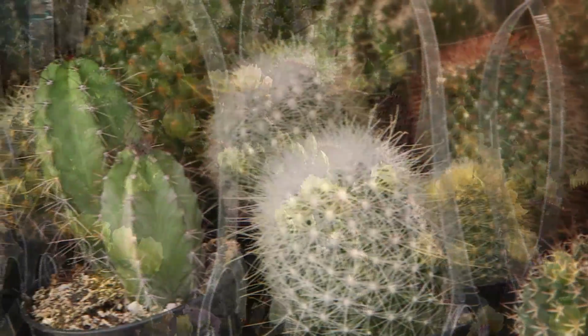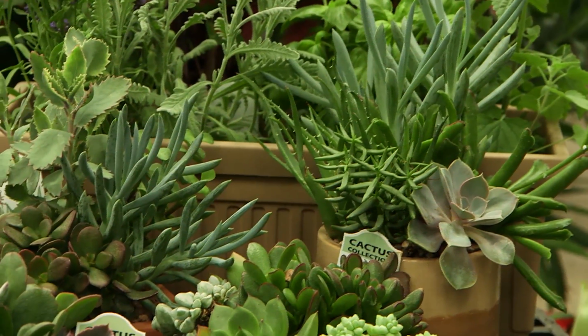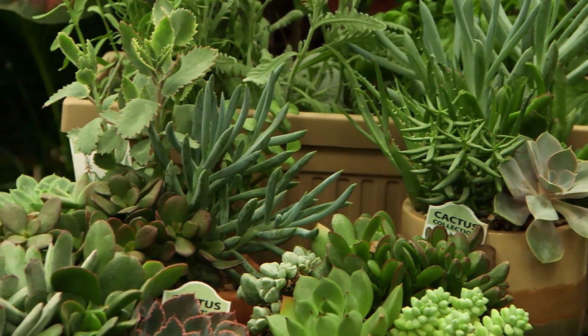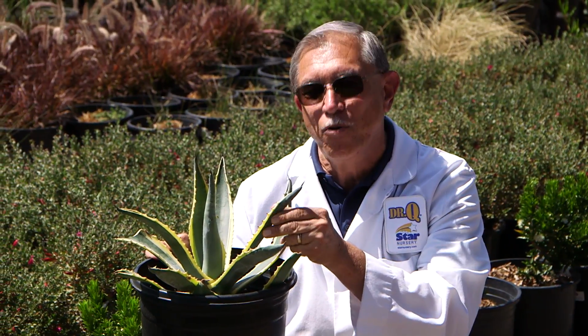Most of these plants have a pliable outer layer of skin that can expand and contract with the changing amount of water that is stored inside. These plants also usually have a waxy outer surface to help prevent water loss.